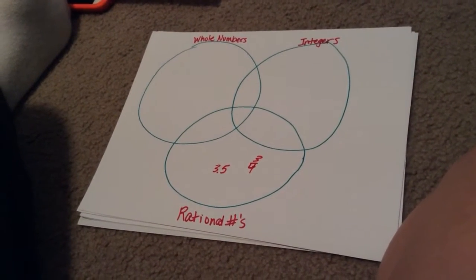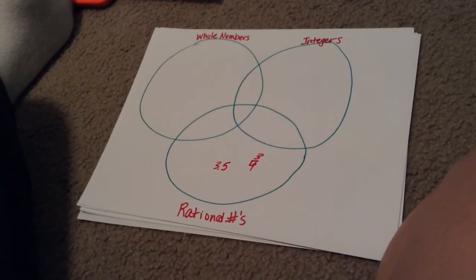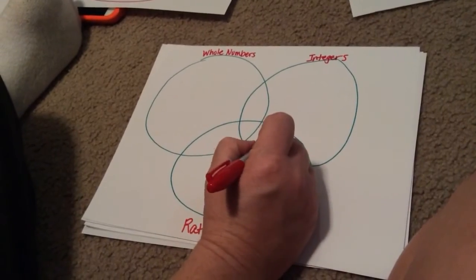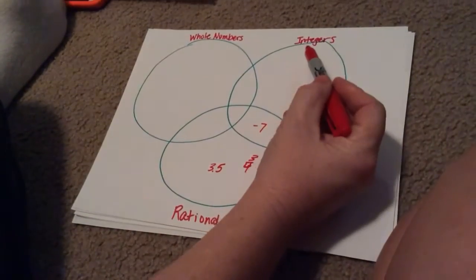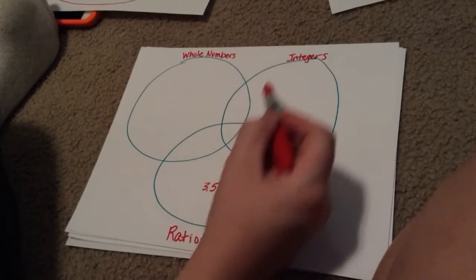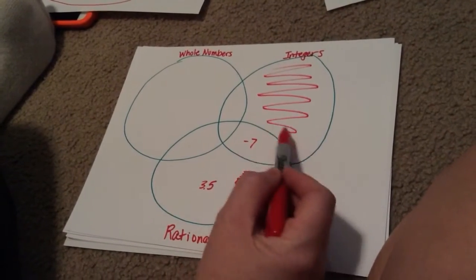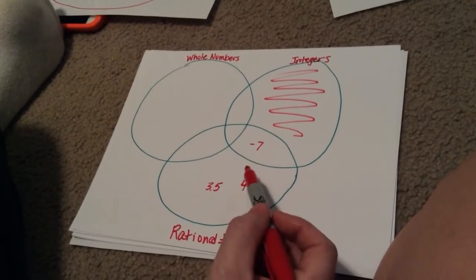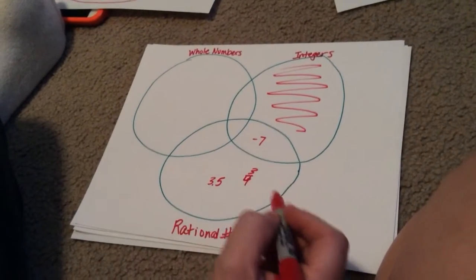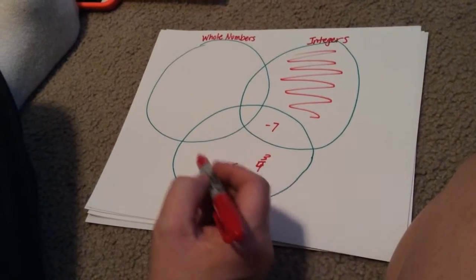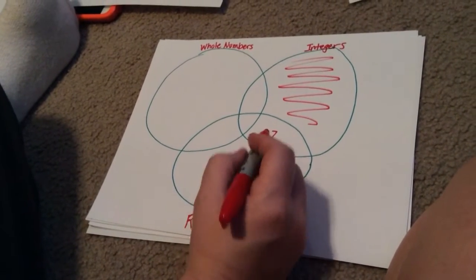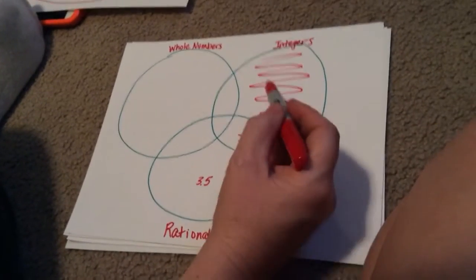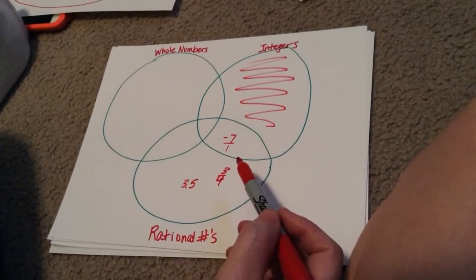The number -7 is a rational number and an integer. So -7 goes here. There is no number that's an integer but not a rational number. So there's nothing that could go up here. Okay? The -7, anything that can be written as a over b, where b is not 0. So anything that can be written as a fraction. Well, -7 can be written as -7 over 1. So that makes it a rational number. But it's also an integer because it could be on a number line, right?